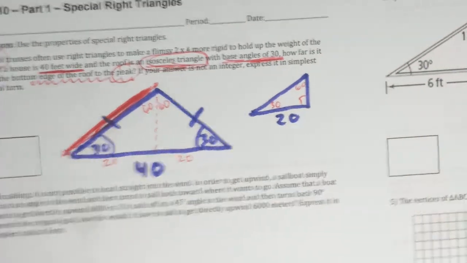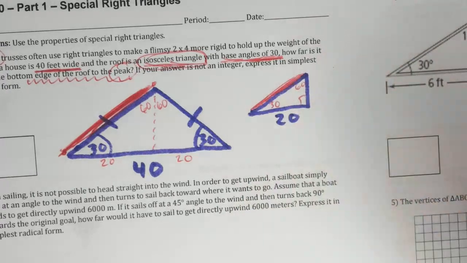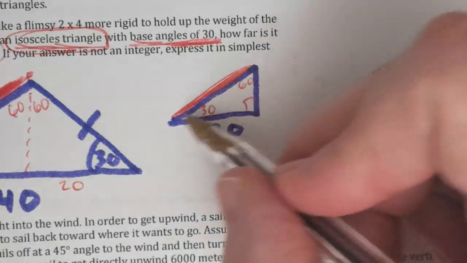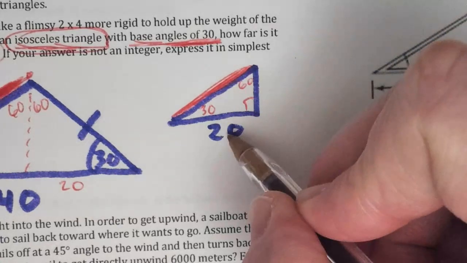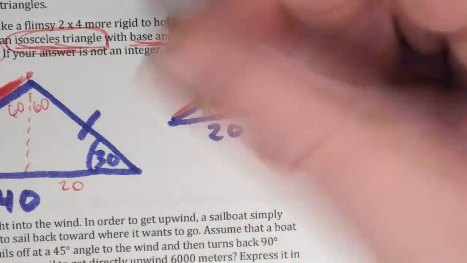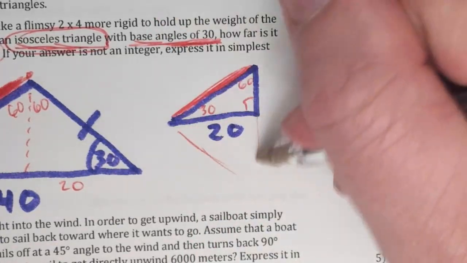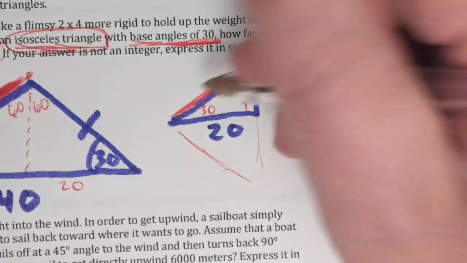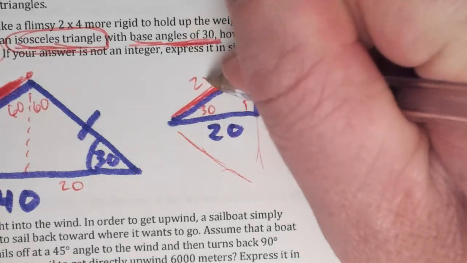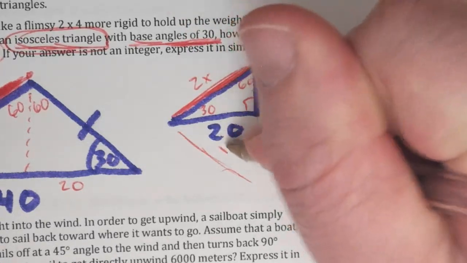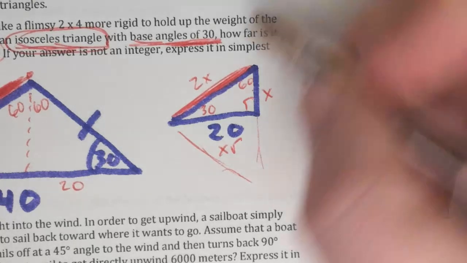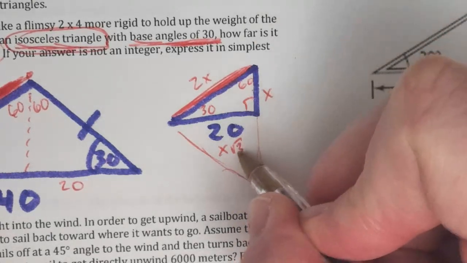All right, so let's focus on that. And our goal is to find this right here. That's our goal. So I'm going to zoom in on that a little bit. If I zoom in on that part, we know that it would fold out like this, right? To make 60, 60, 60. So this would be 2x, this would be x, and this would be x radical 3, because it came from 3 equal sides, right?